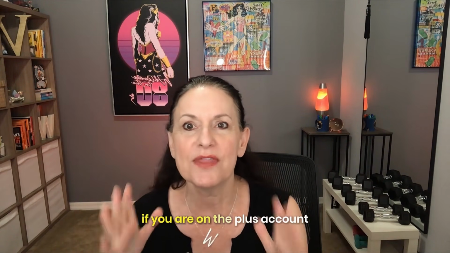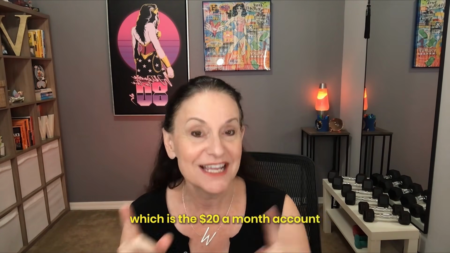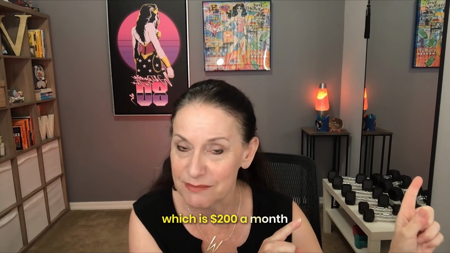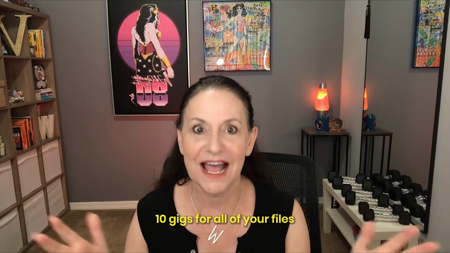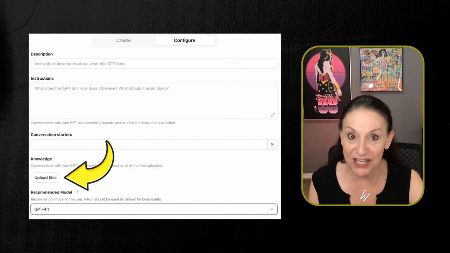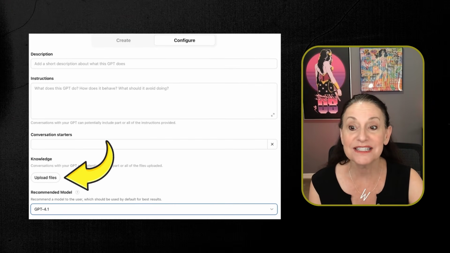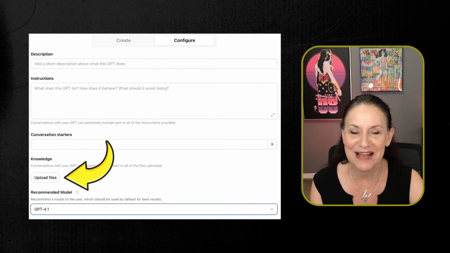The other thing to note is that overall in your ChatGPT account, if you are on the Plus account, which is the $20 a month account, not to be confused with the Pro account, which is $200 a month, you have a max limit of 10 gigs for all of your files. So keep that in mind. However, if you upload your documents properly, hitting 10 gigs is not going to be something you need to worry about. Just for reference, let me show you where you're going to upload knowledge docs in your custom GPT. Where you configure your custom GPTs, right here where it says knowledge, you're going to click this upload files button, and this is where you're going to be able to upload all of your files.